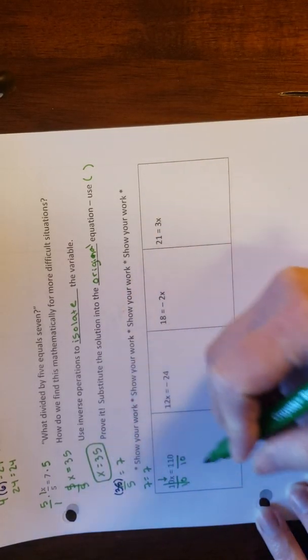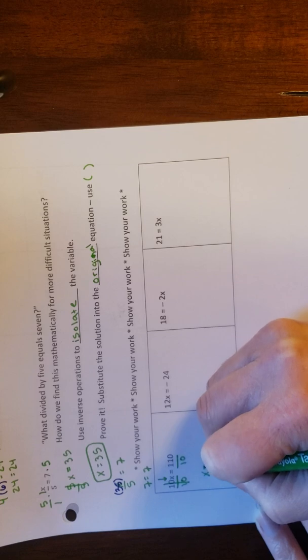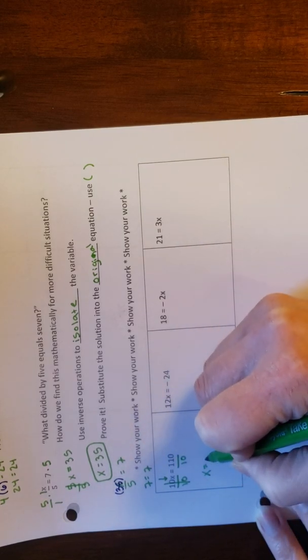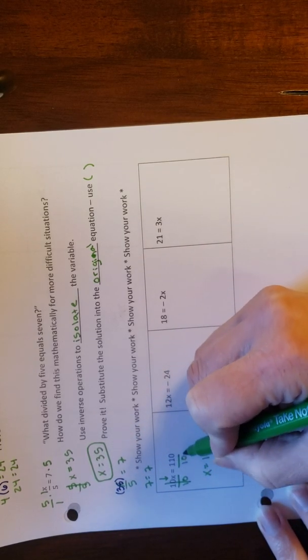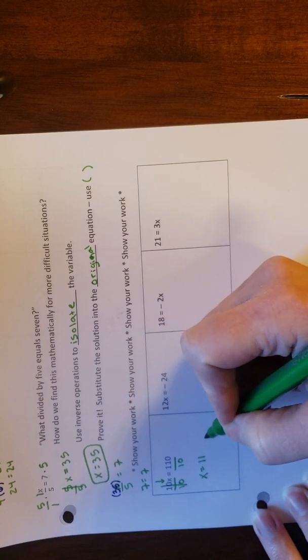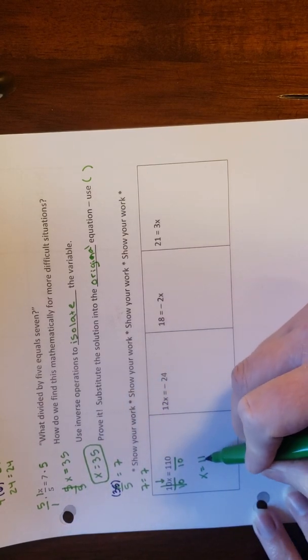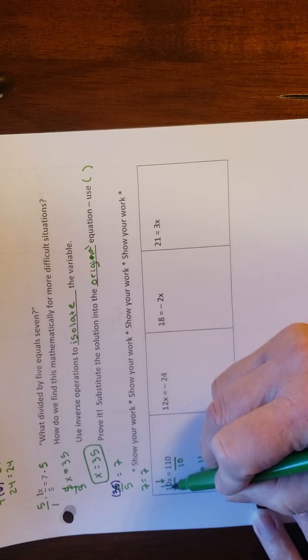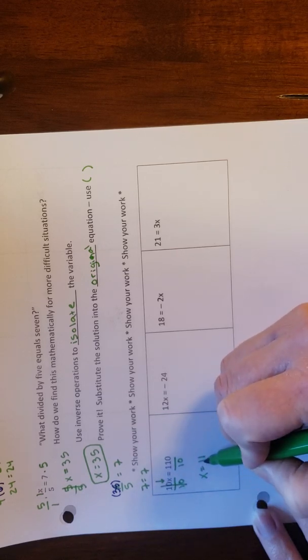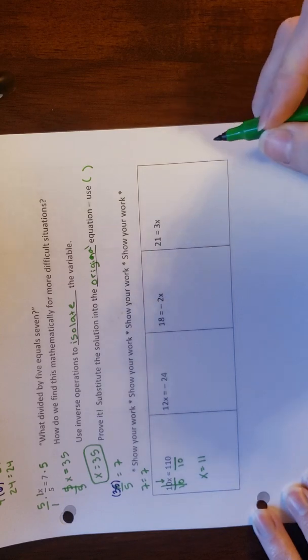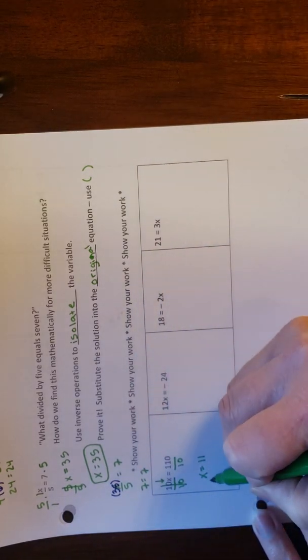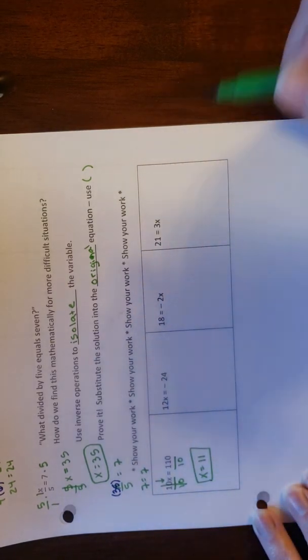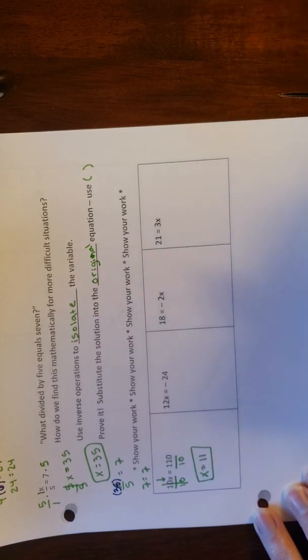The opposite of multiplication is division. What I do on one side, I do to the other. 10 over 10 is 1. They cancel out. 1x equals 11. 110 divided by 10 is 11. And I can go back and check my work. If 10x is 110 and x equals 11, 10 times 11 is 110. Yeah, it balances out. So please make sure that going back and checking your solution is part of the process.